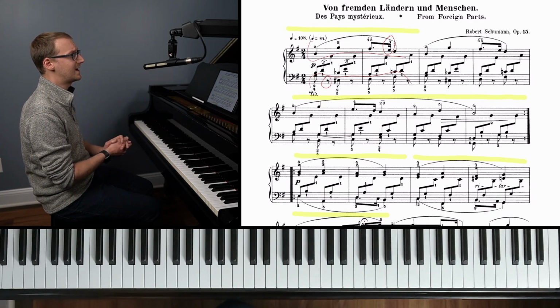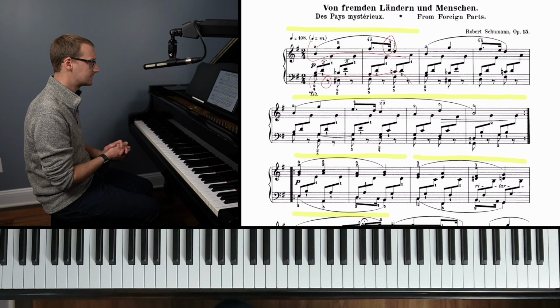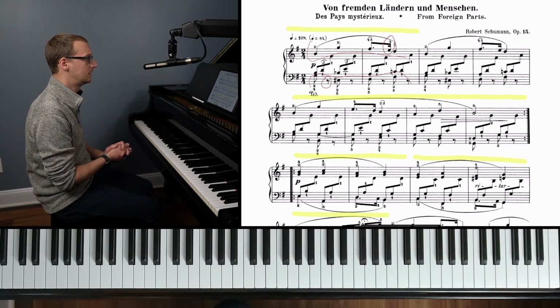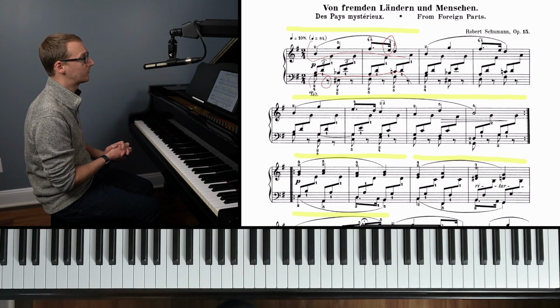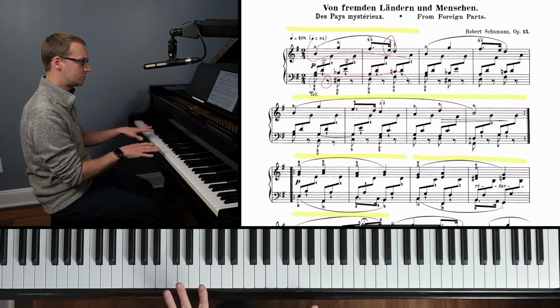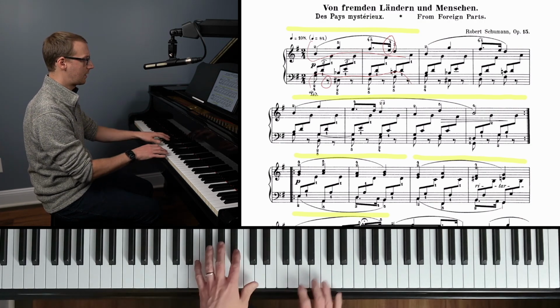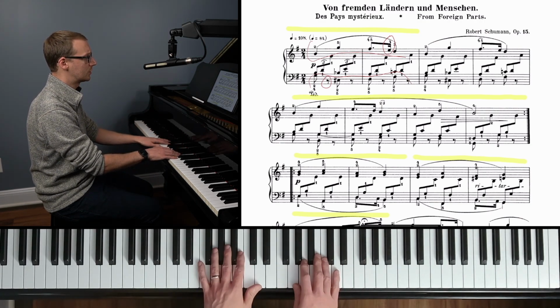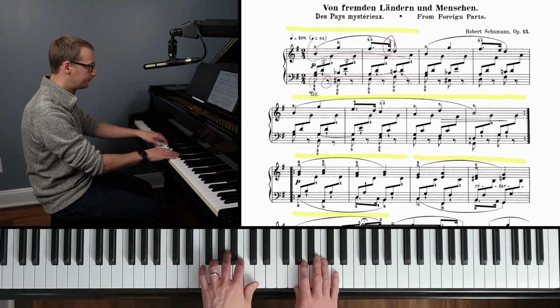Now let's go on to the next yellow highlighted area, which is going to be the second system. So we have a longer phrase here, and it's a little bit more challenging in a couple of ways because we've got a couple of tied notes. So I'm going to show you the bottom two layers to start off with. Of course, you can separate them if you want, but I'm going to show them to you very, very slow. Here we go.